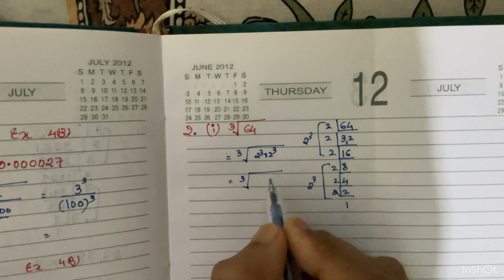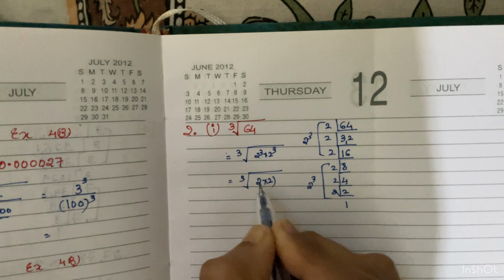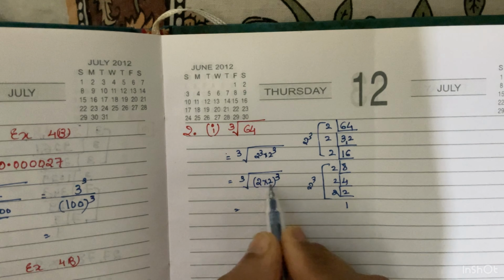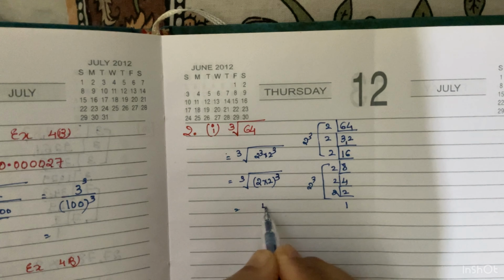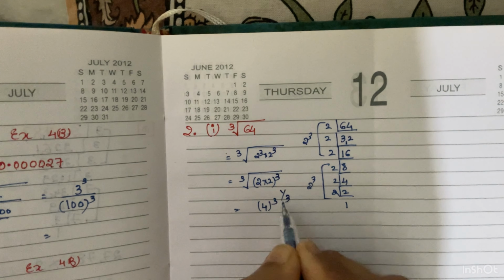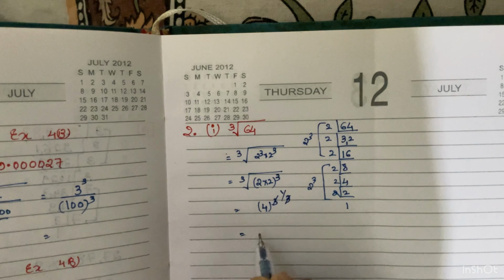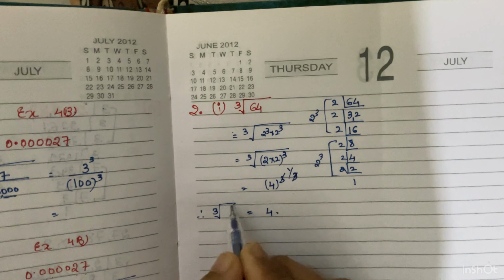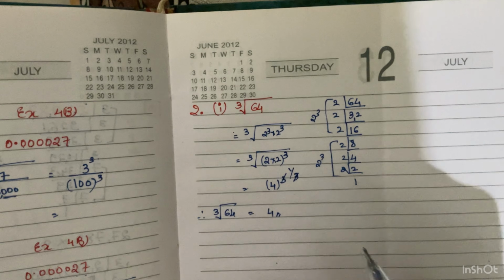Now let me take it common. So I'll get 2 into 2, put it in the bracket and raised to the power 3. Now I'll open this cube root here. Before that, 2 2s are 4 raised to the power 3, and I'm just opening this cube root. I'll get that is 1 by 3. Okay, now 3 3 gets cancelled. We found the answer, that is 4. Therefore cube root of 64, the answer we found, is 4.